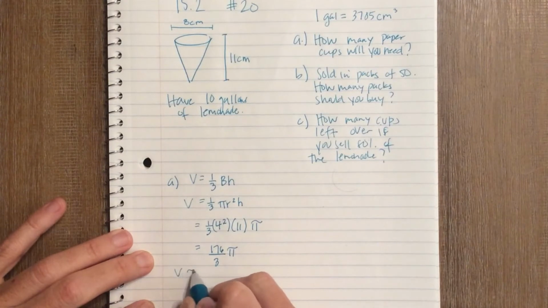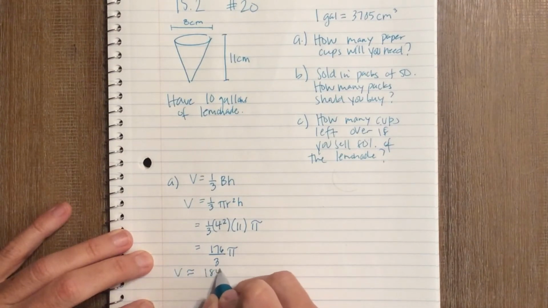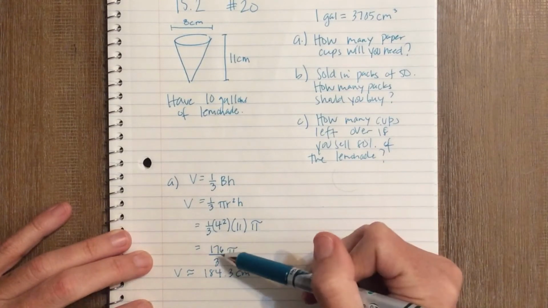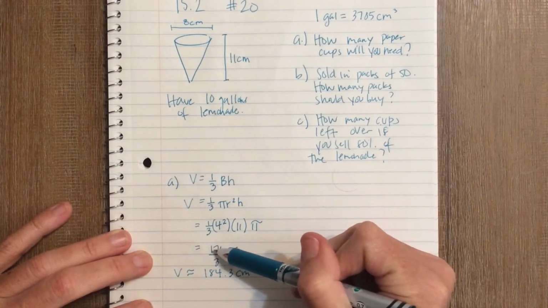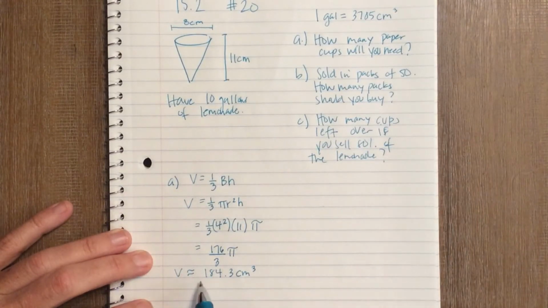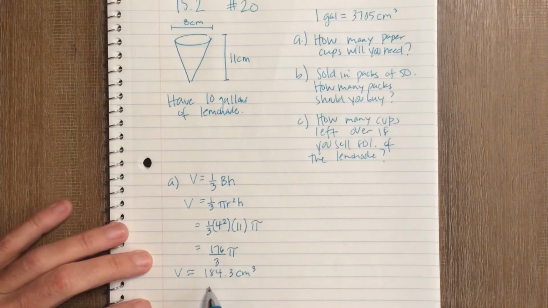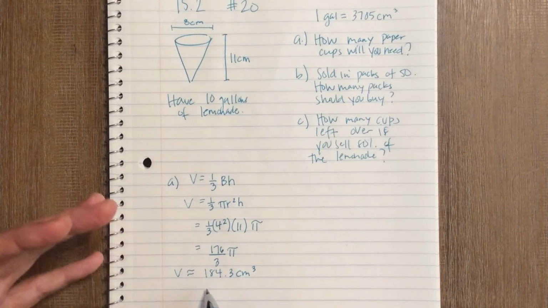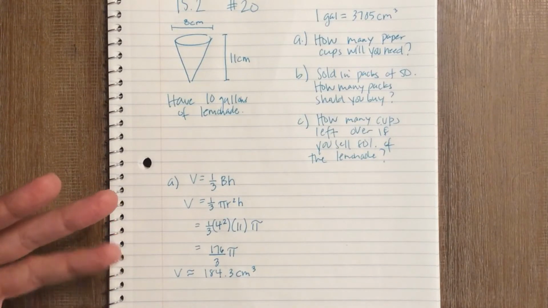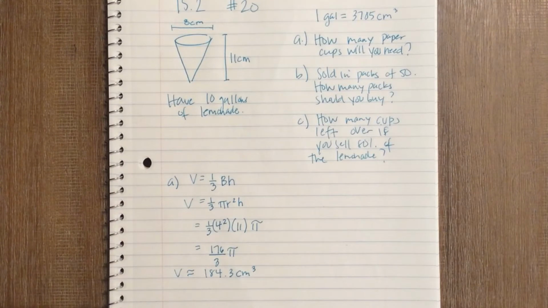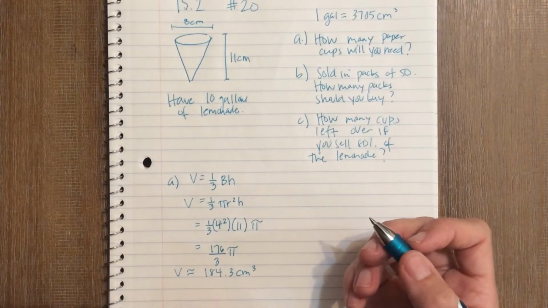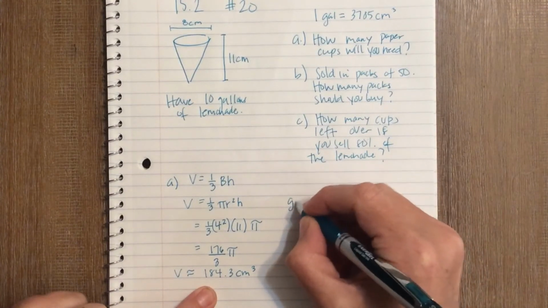So the volume of each cup is about 184.3 centimeters cubed. And in your calculator, you would literally just punch in 176 divided by 3 times pi button, okay? So that's the volume of each cup, all right? But we have 10 gallons of lemonade, right? So we have to figure out, well, how many cups do we need? Okay, so I know, since this is the amount of lemonade per cup, if we come over here, we can set up a proportion.